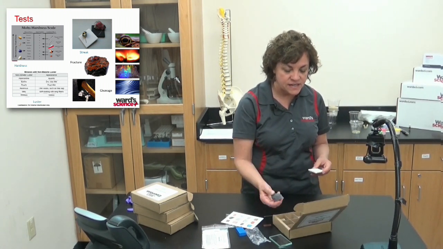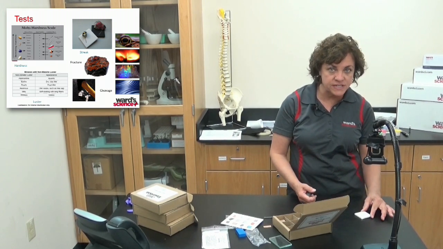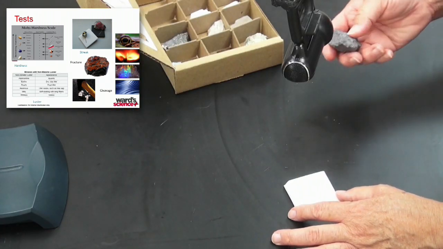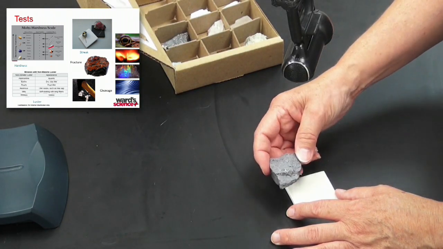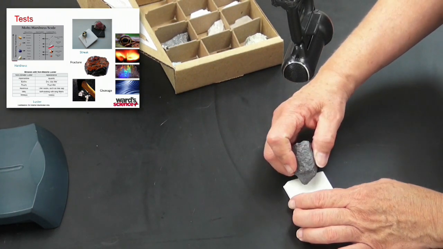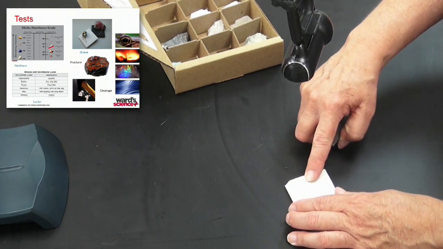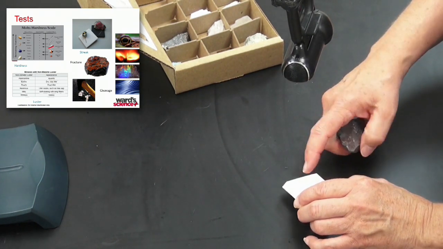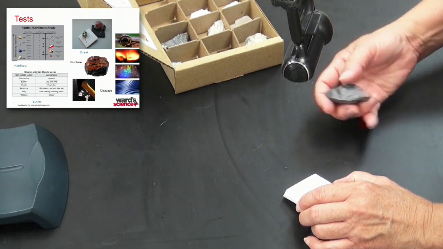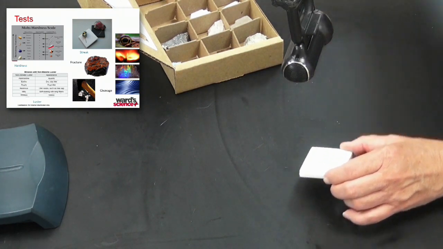In this case, we're going to take hematite. And hematite, I'm going to put it under here, right? Hematite, if you look at the color, it's one I used for luster before, so it looks kind of silver. And if you put it on the tile, I don't know if you can tell really well. Hold on, I'm going to try. It has a red streak. So you would expect it to be a silver streak, but it comes out as a red streak.